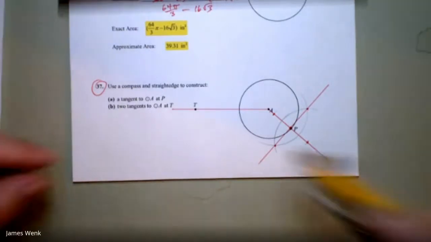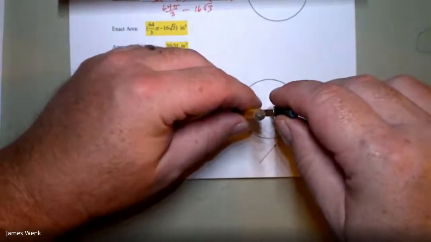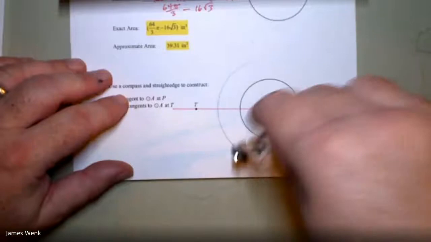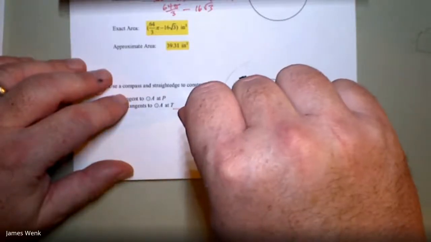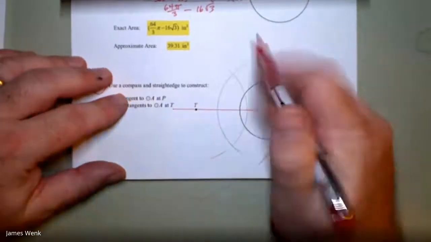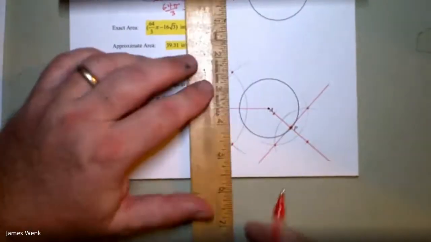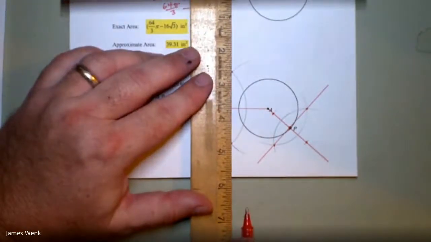So this one works a little differently. You start off by doing the fish through A and T, like so. That gives you the perpendicular bisector of AT.